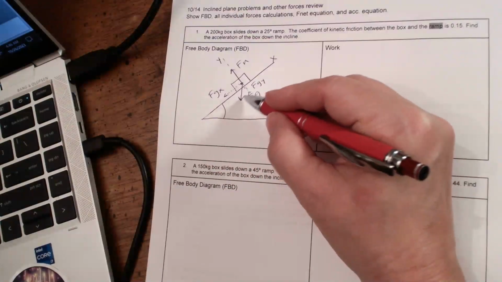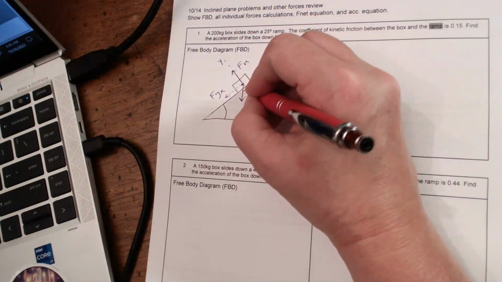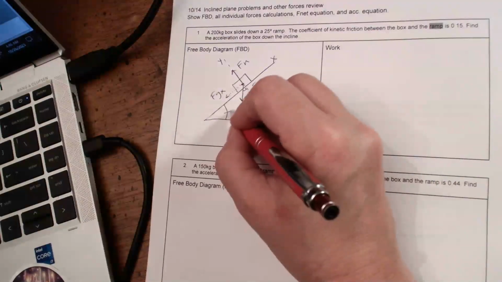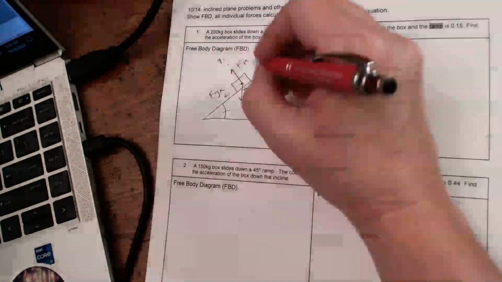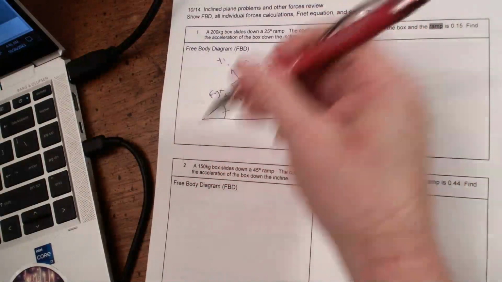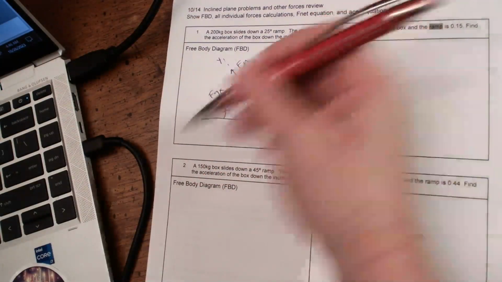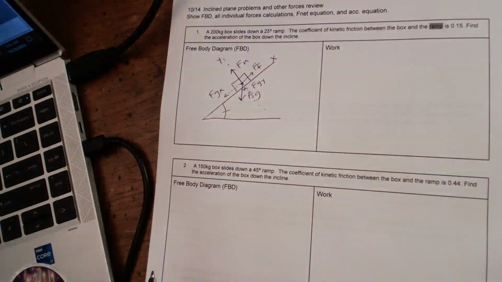And so we're really using this triangle here. We're using this angle, and these two angles are the same. They're congruent to each other. I think congruent's the right term. And then our friction is going to be back the other direction up the ramp. So if we're moving down, which we are going to be moving down due to gravity, then friction is going to be in the opposite direction because it works against our motion. Okay.